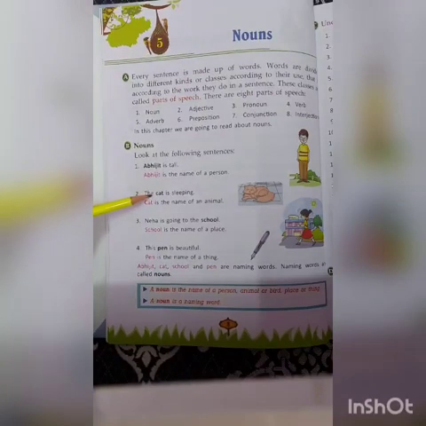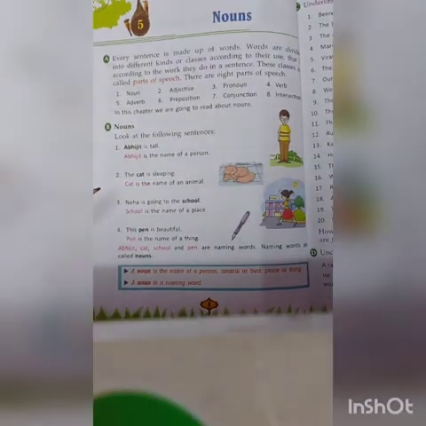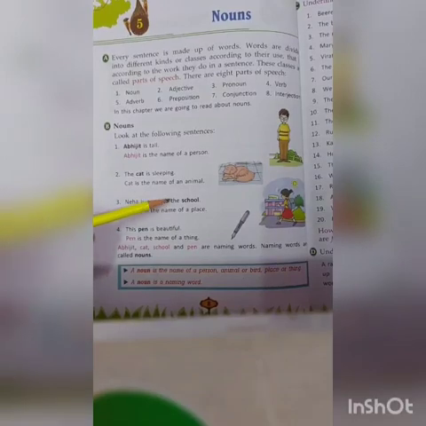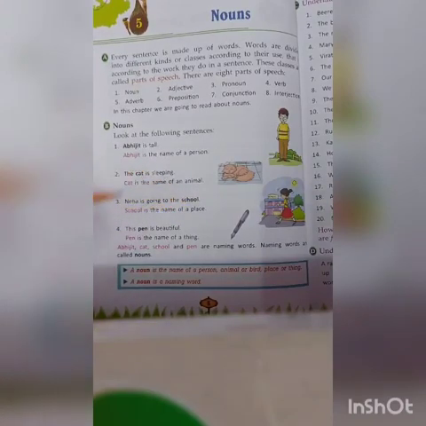Second, the cat is sleeping. Here the word cat is a noun because it's a name of an animal. Next, Neha is going to the school. Now school is what? It's a name of a place and therefore it's a noun.